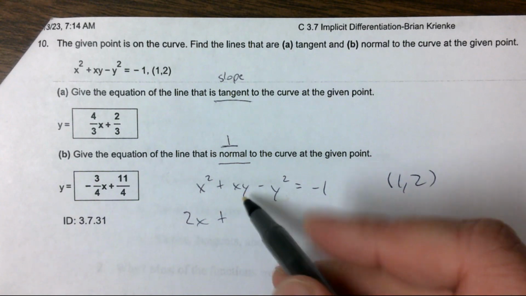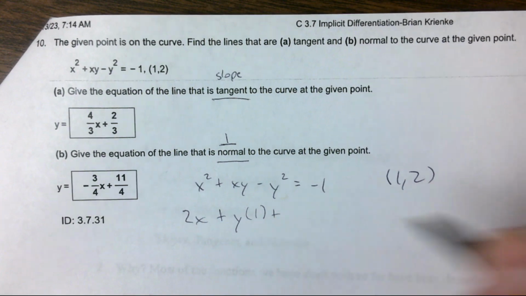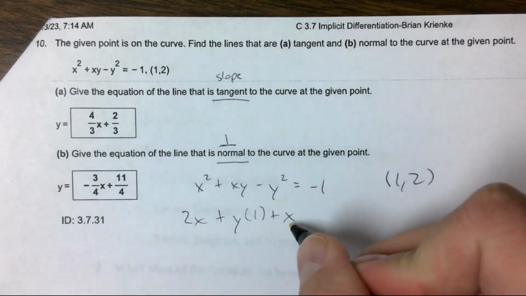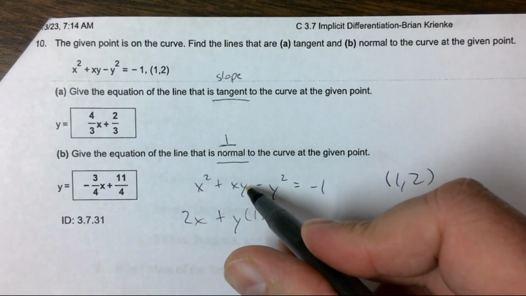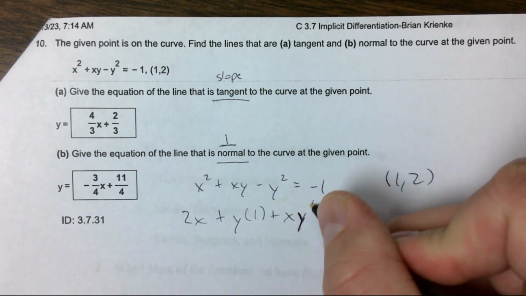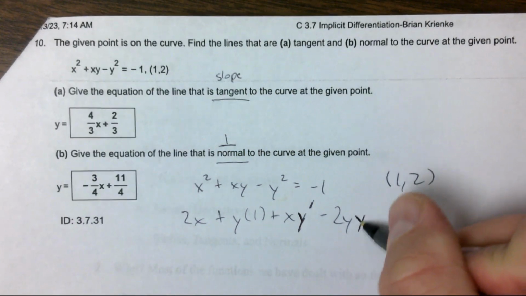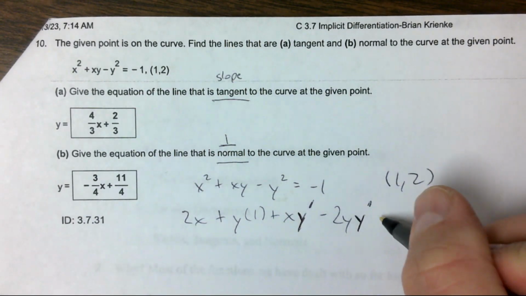So keep the y the same, multiply by 1, plus keep the x the same, multiply by the derivative of y, which is y prime, minus 2y, y prime, and then equals 0.